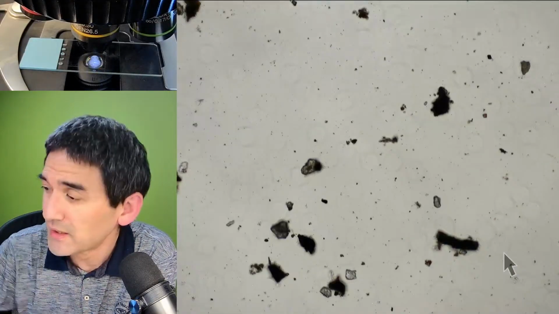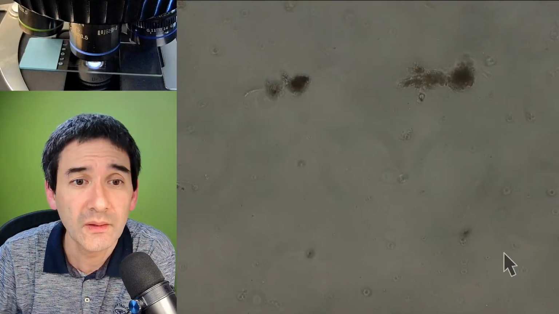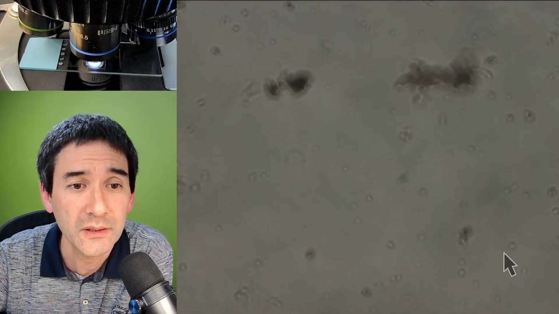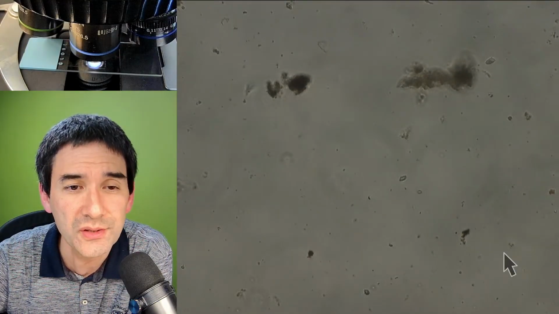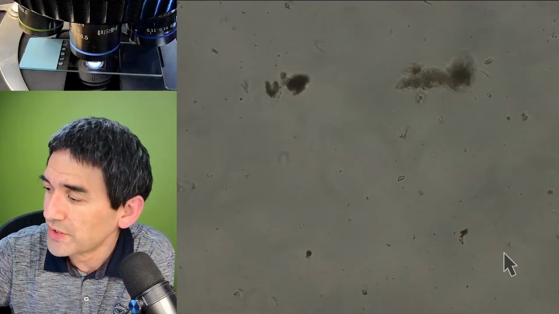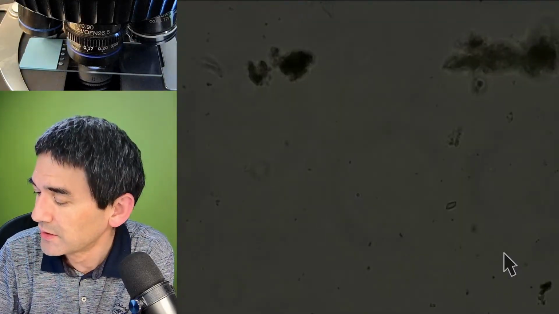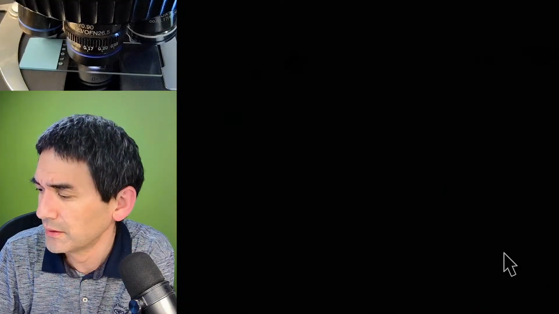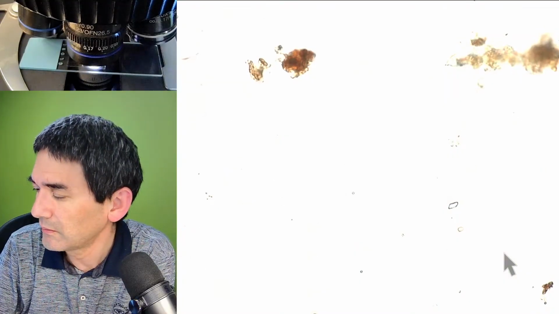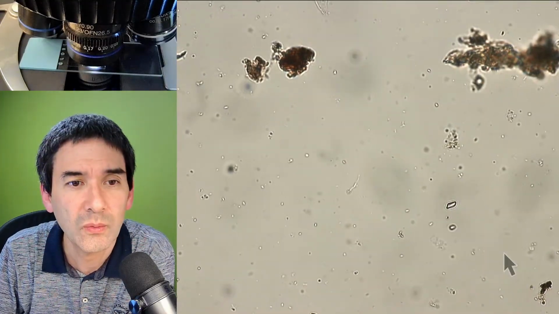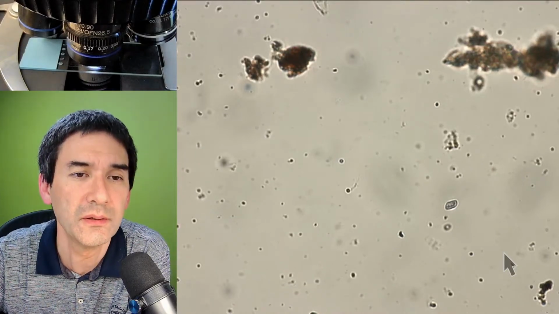So let's go bright field. Okay, let's go up with bright field. And then you can actually compare a little bit. You see there are lots of particles, and it's difficult to see which ones are bacteria.